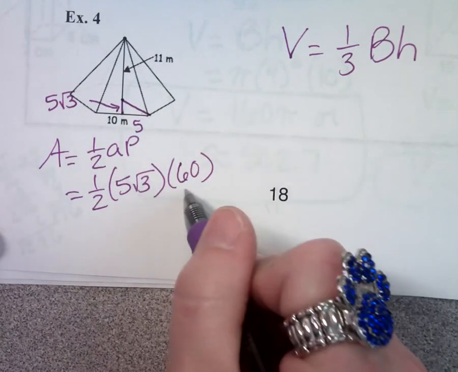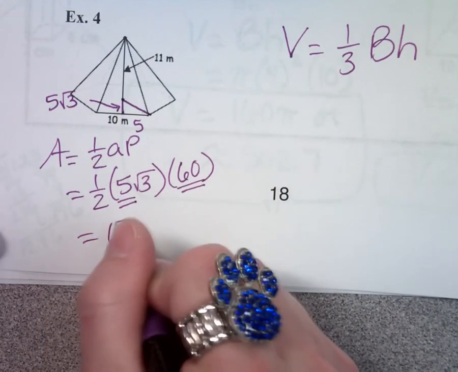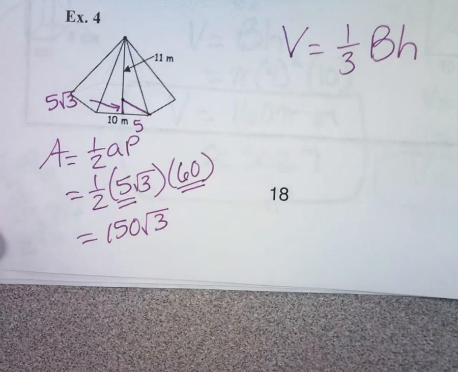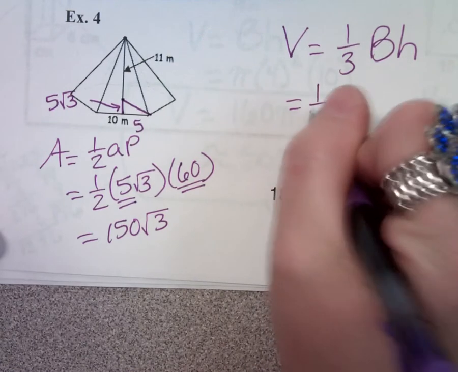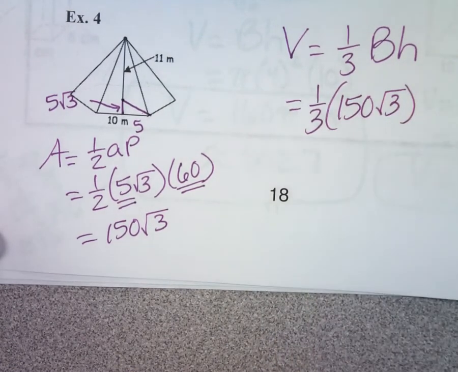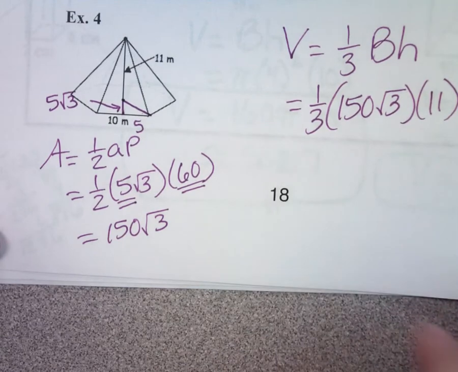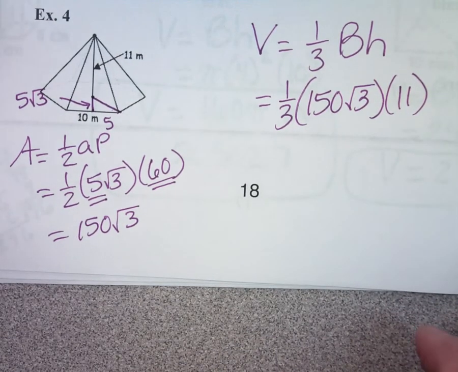Okay, so let's keep the square root of 3. What's 60 times 5 divided by 2? Good. 150 square root of 3, and that is the area of the base. So that will go into my capital B. So it's going to be 1/3, 150 square root of 3. And then how tall is that? Do we know? 11. The 11 is the actual height. Okay, just go ahead and put all that in and give me a decimal to the nearest tenth. Don't blurt it out.